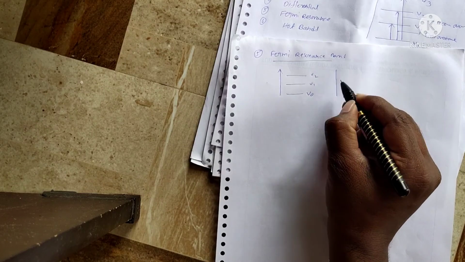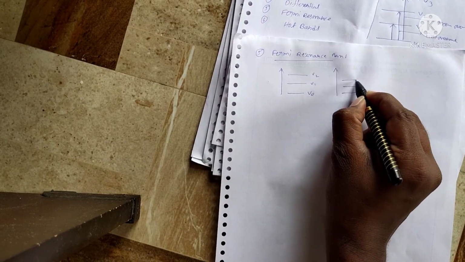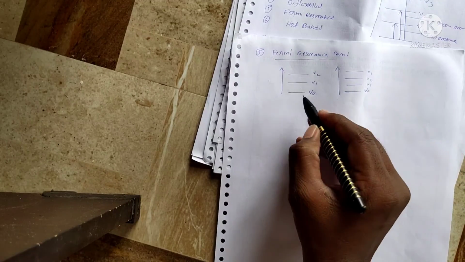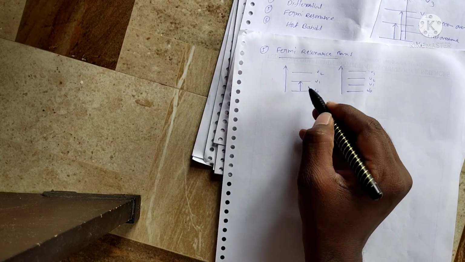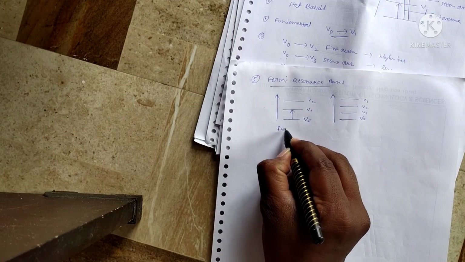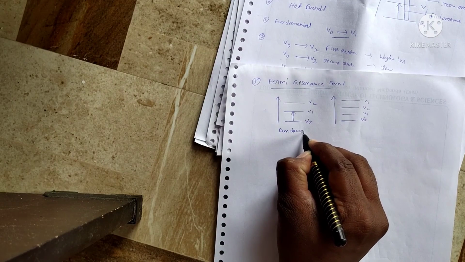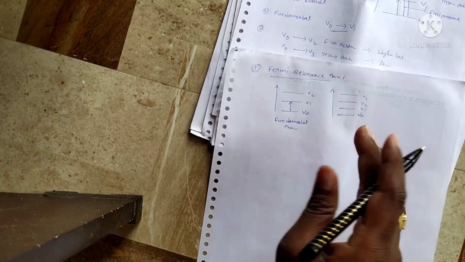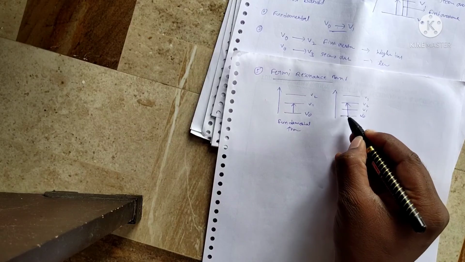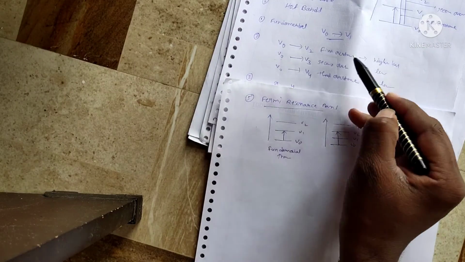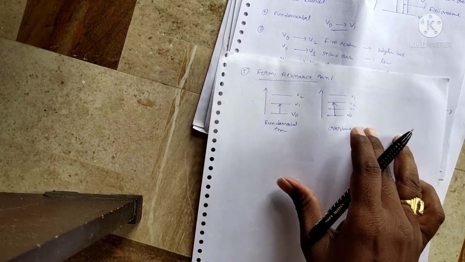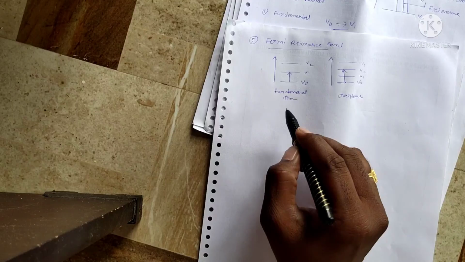Another we take: V0, V1, V2, V3, like this. V0 to V1 is what? We already know that it is the fundamental band or fundamental transition. And V0 to V2 is nothing but the overtone band. Okay, what does Fermi resonance mean?